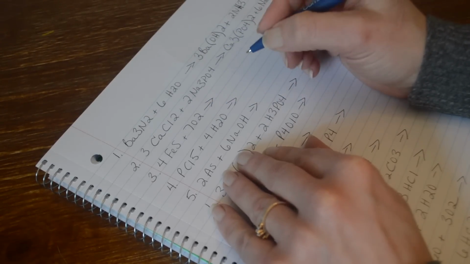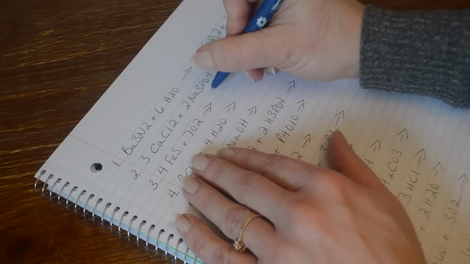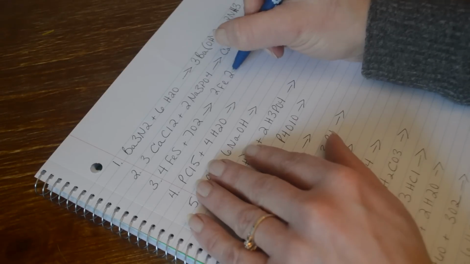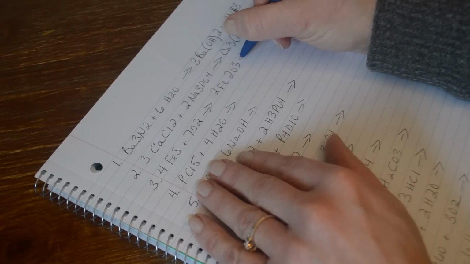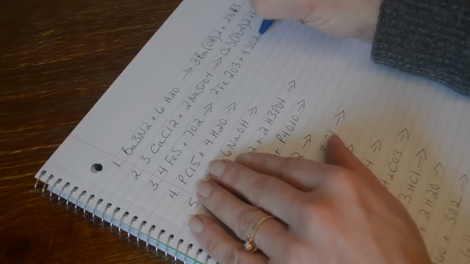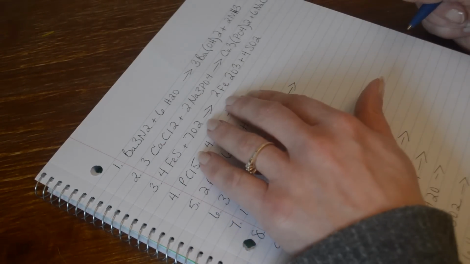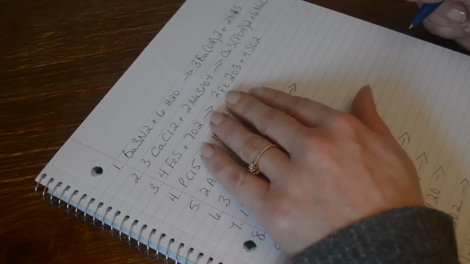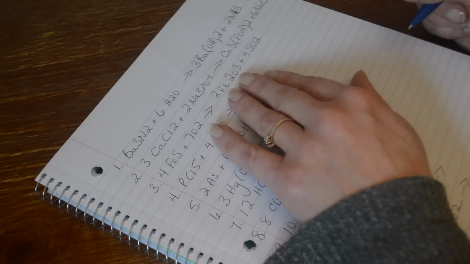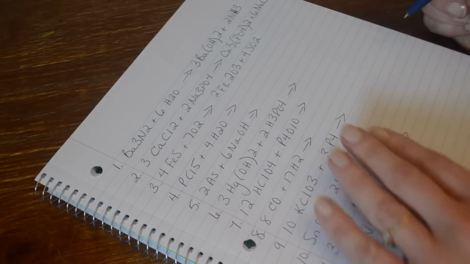And the product for number 3 is 2Fe2O3 plus 4SO2. Okay, again, the product for number 3 is 2Fe2O3 plus 4SO2.